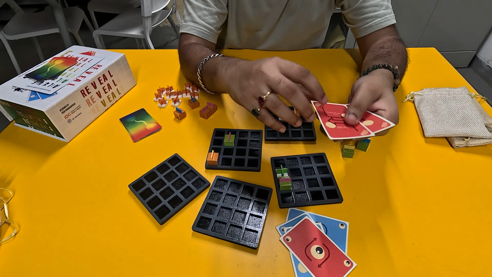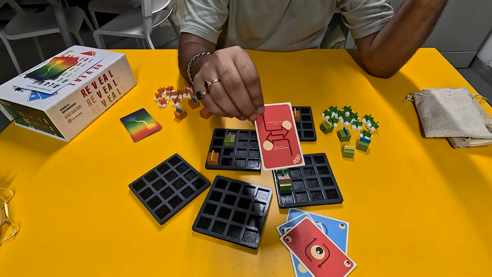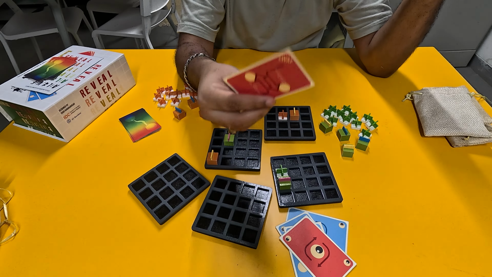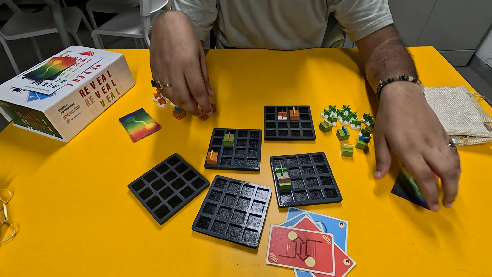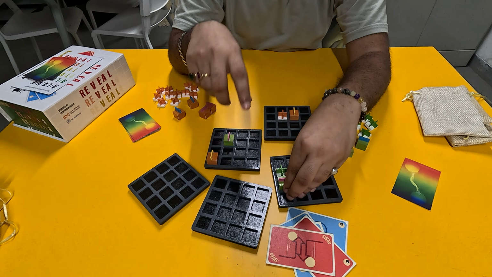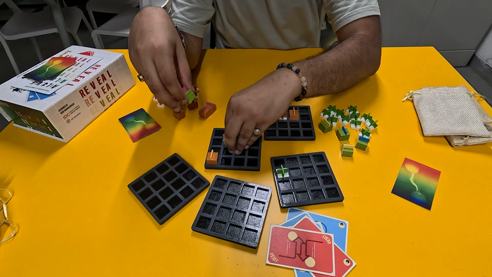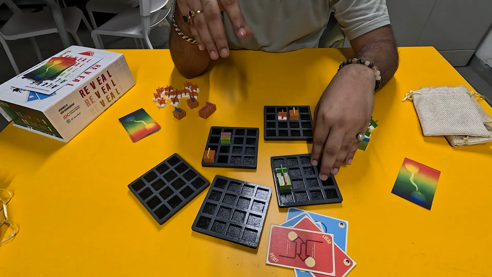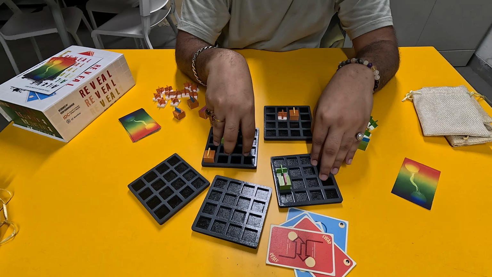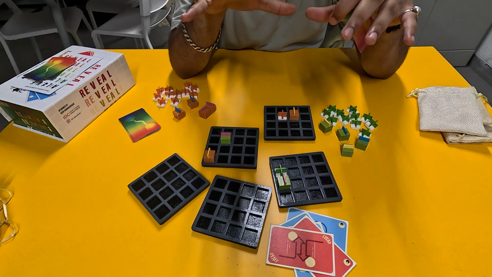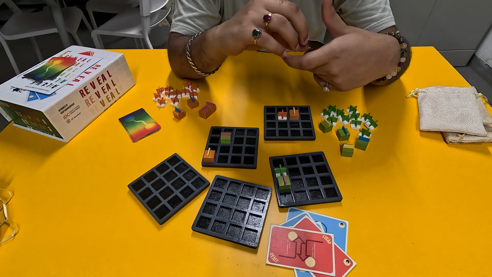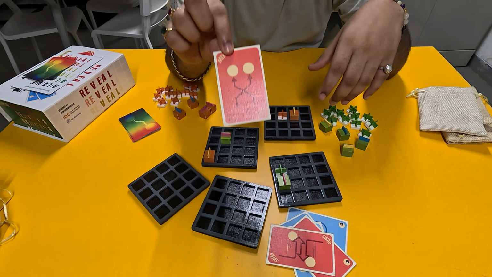After the red card, there is again a swap card, like in the blue cards. If the orange player plays a swap card, they can swap the opponent's entangled pair. So basically blue cards are for your own particles and red cards are for the opponent's. Then there's one more card which is not in the blue cards but is in the red cards, called the mix card.